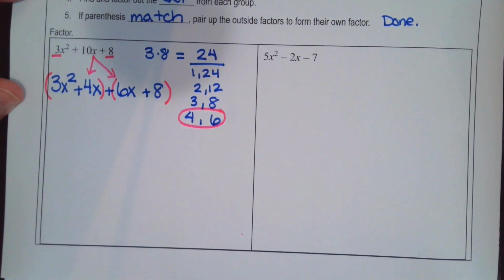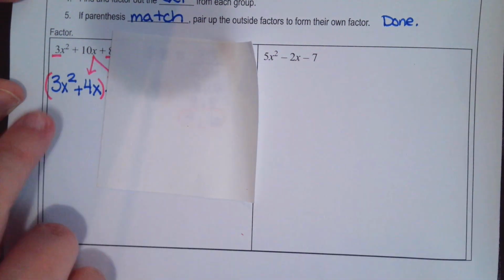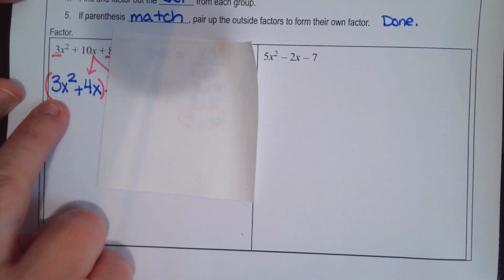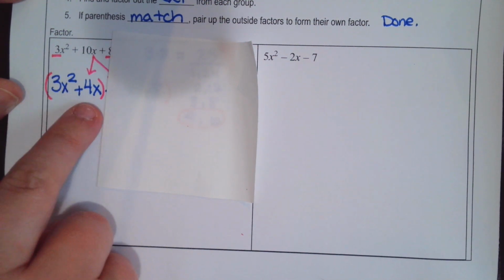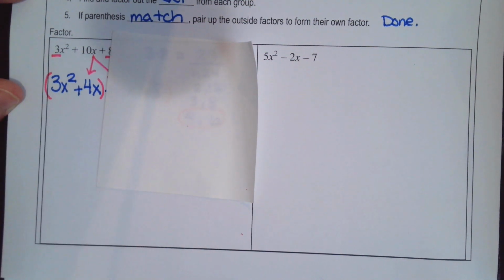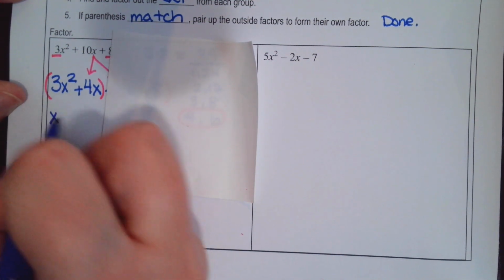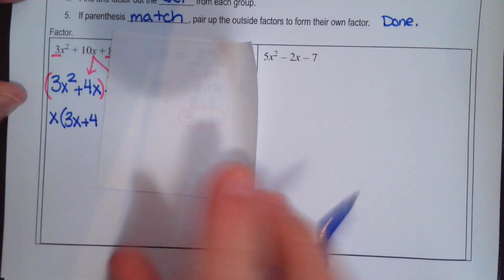All right, GCF time. I'm going to cover up this so it doesn't distract us. So 3x squared plus 4x. From 3 and 4, there's no common factor we can take, so we're not taking out a number, but both of them have an x. So we will take out an x, and we're going to be left with 3x plus 4.